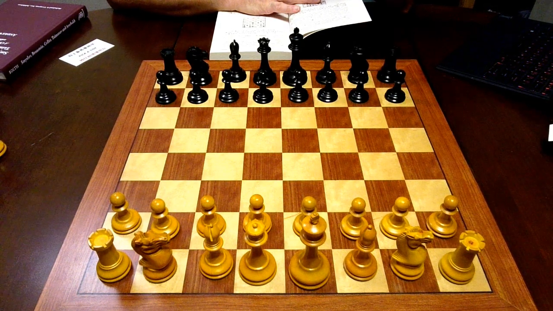Okay, so here it shows us a game between Tomashevsky and Ganguly, played in Moscow 2007.